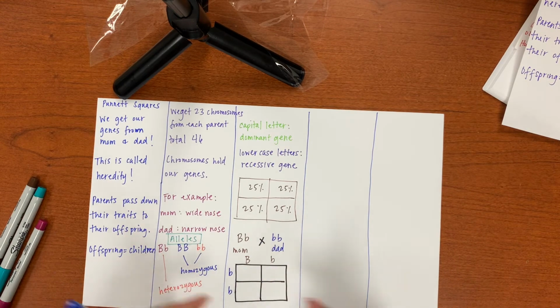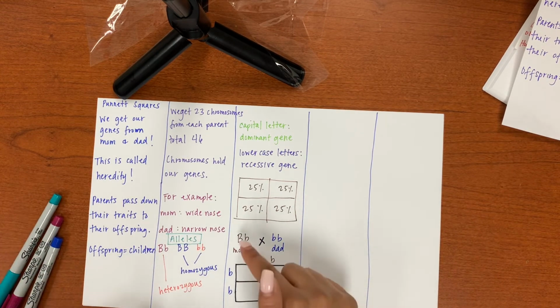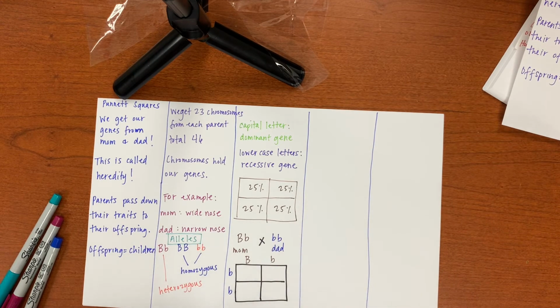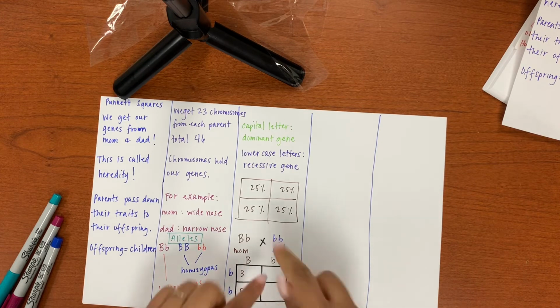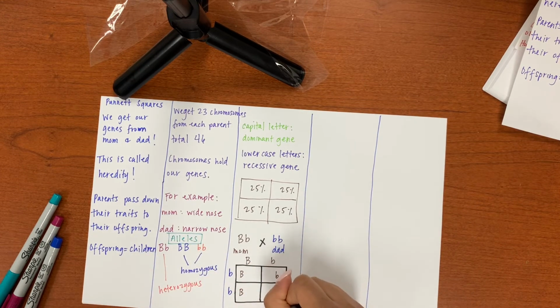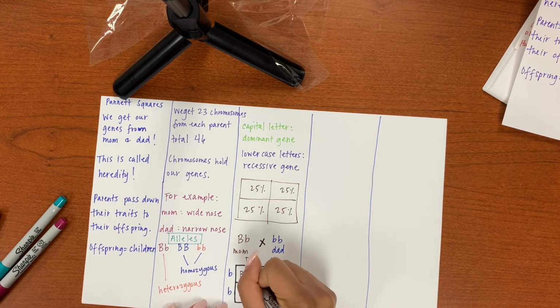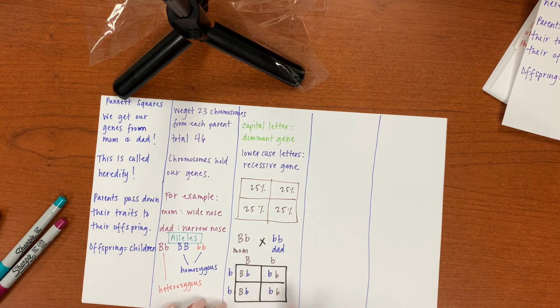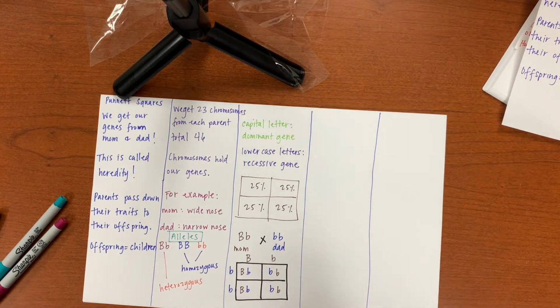We're going to mix these two together. First thing we're going to do is mom, and I'm just showing you 2 different colors so that you don't get confused. We're going to bring down her dominant gene. Then we're going to bring down her recessive gene. For dad, he has 2 recessive genes. We're just going to bring him across. Bb, Bb, bb, bb. These are the 4 possible outcomes of what their child could possibly look like right here.